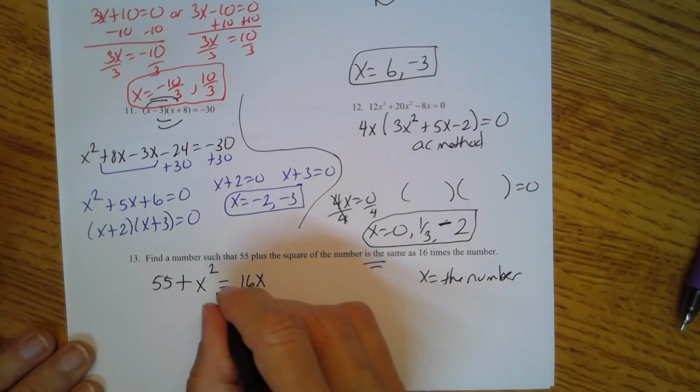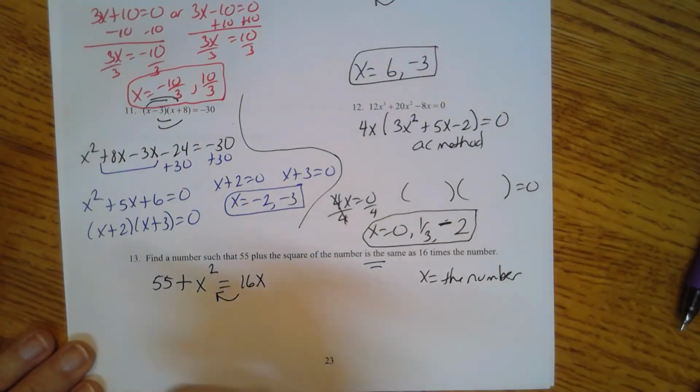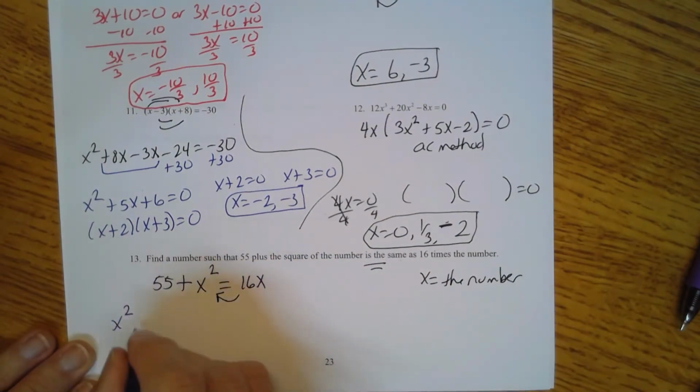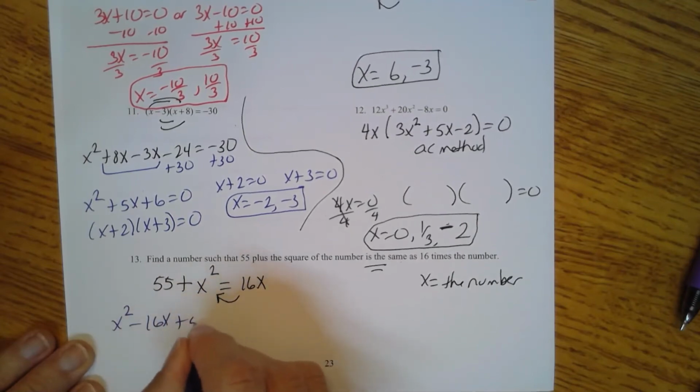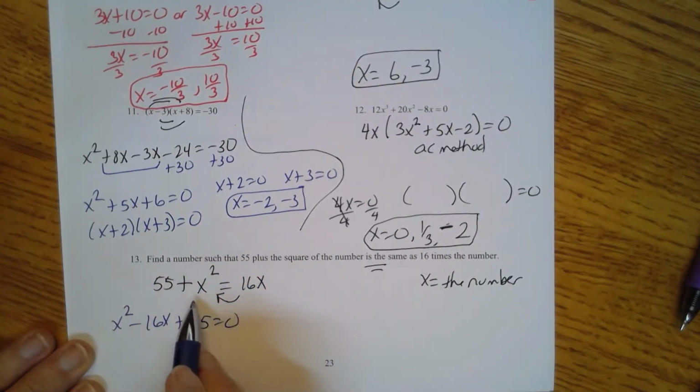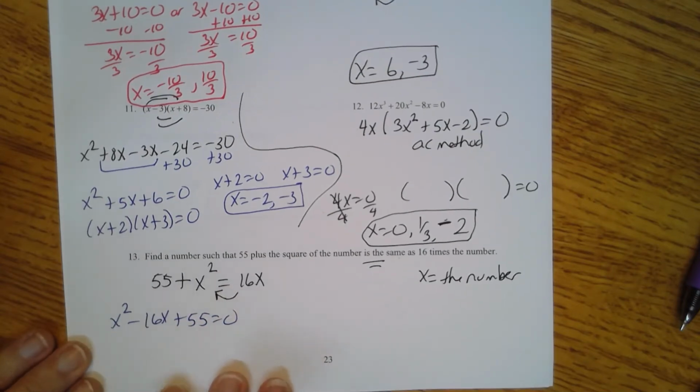So we're going to subtract the 16x over, but also rearrange from highest power down to lowest power. So we have the x squared first. We subtracted the 16x over to bring it to the other side. We still have plus 55 equaling 0. So the factors of 55 add up to 16. Because the number in front of x squared is 1, it's the faster way of factoring.